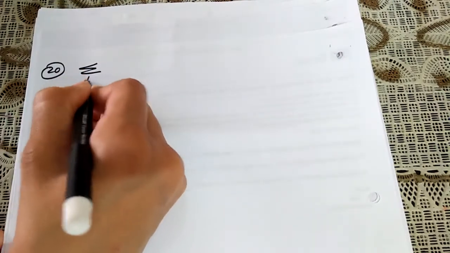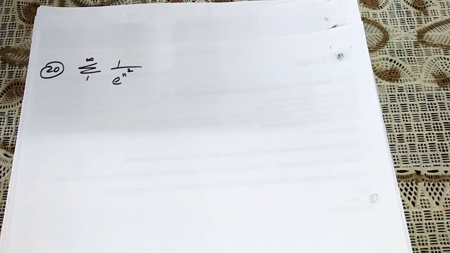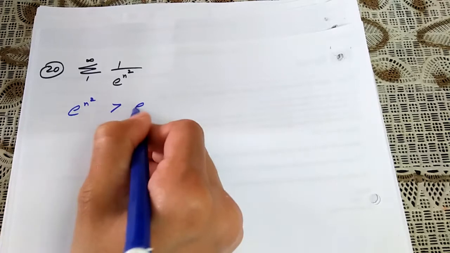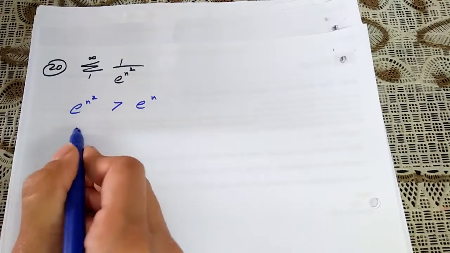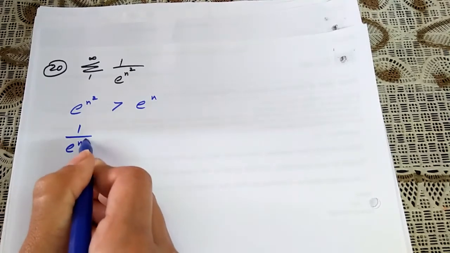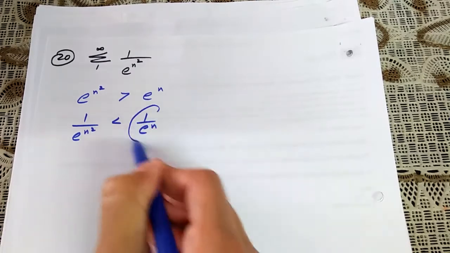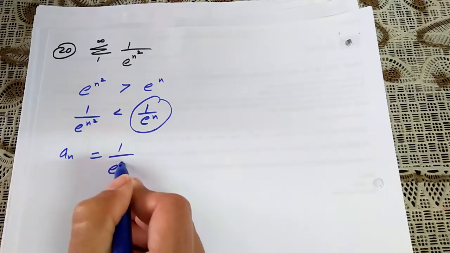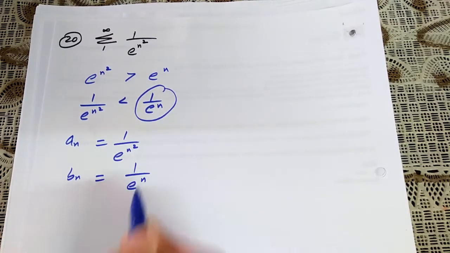Question number 20 is summation 1 to infinity 1 over e raised to power n square. We know that e raised to power n square is greater than e raised to power n. And also, if we just take the reciprocal, 1 over e raised to power n square will be less than 1 over e raised to power n. So we can take this term as our bn. An here is 1 over e raised to power n square, and bn here is 1 over e raised to power n.